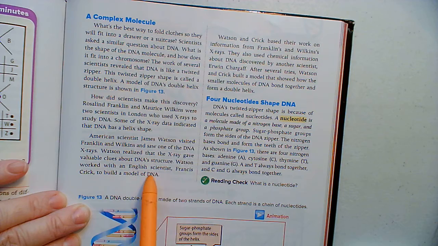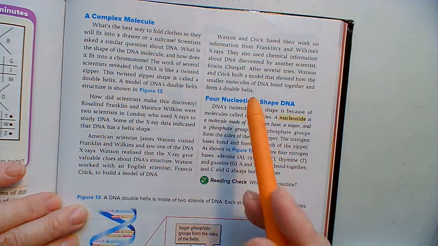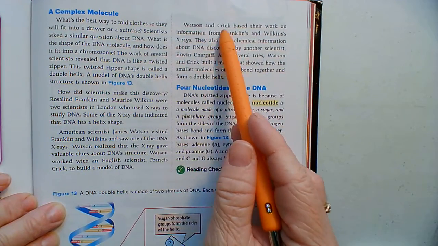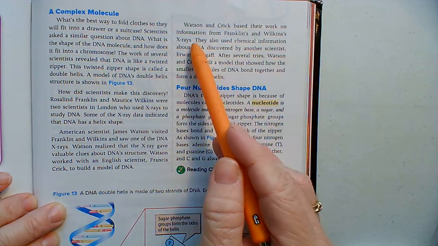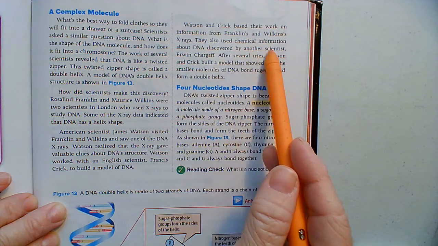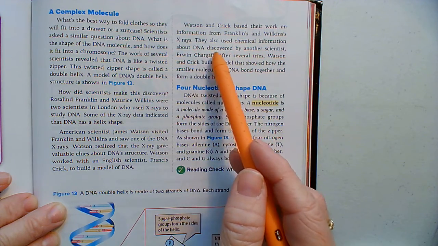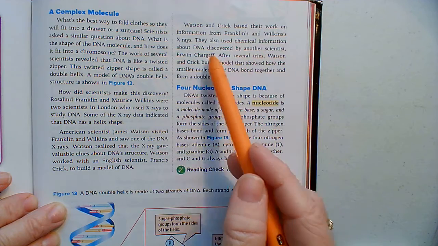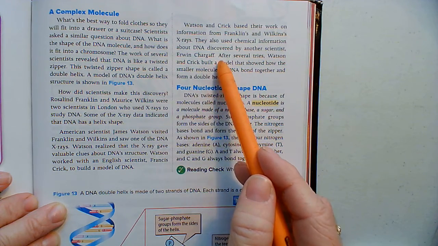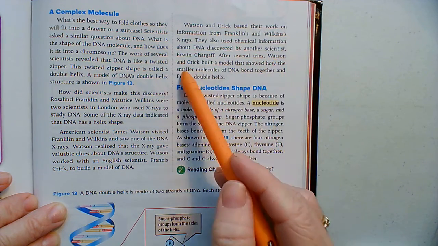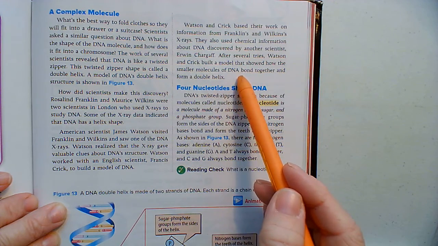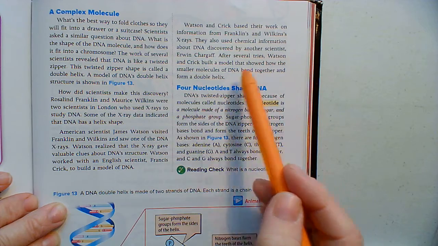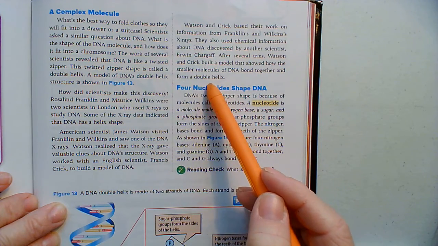Watson worked with an English scientist, Francis Crick, to build a model of DNA. Watson and Crick based their work on information from Franklin and Wilkins' X-rays. They also used chemical information about DNA discovered by another scientist, Erwin Chargaff. After several tries, Watson and Crick built a model that showed how the smaller molecules of DNA bond together and form a double helix.